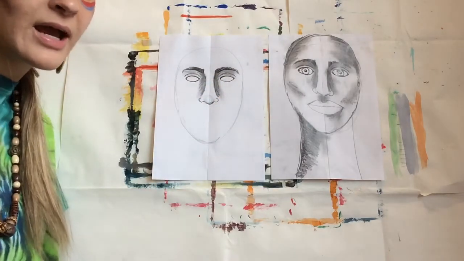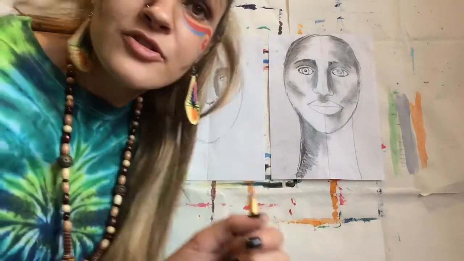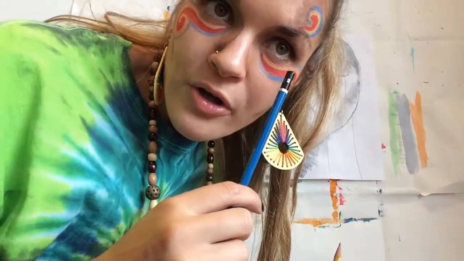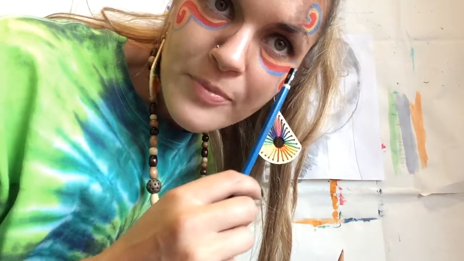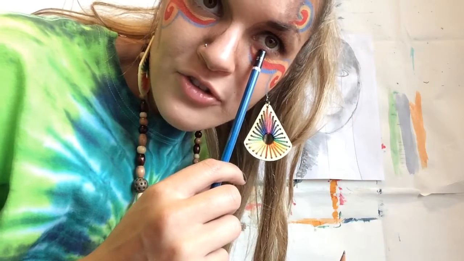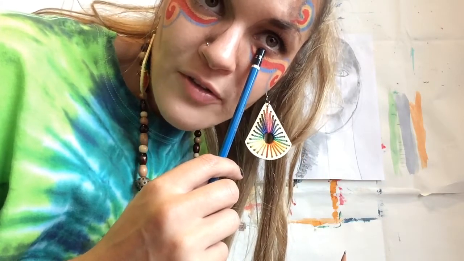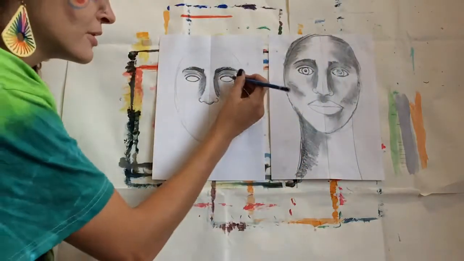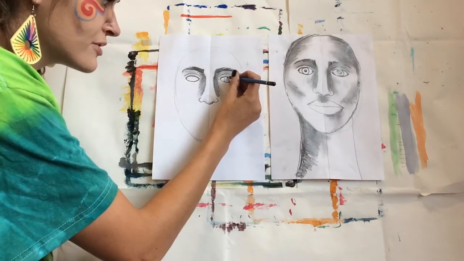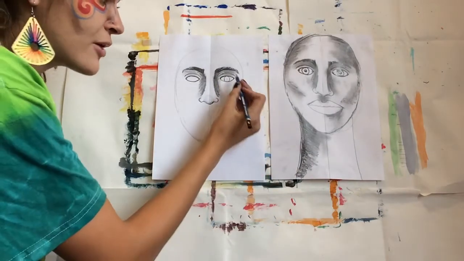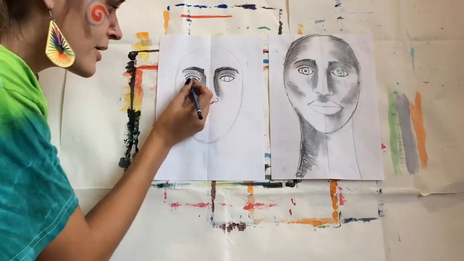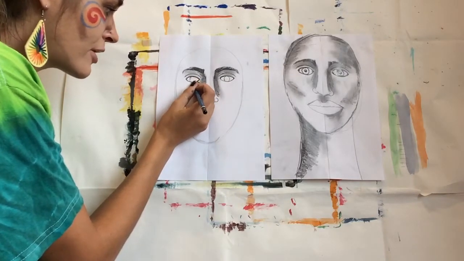All right, now it's time to do the eyes. So you have two circles inside your eye. The circle actually touches the bottom of your eye and the top of your eye. So there's the circle, which represents your iris, and then there is the black pupil in the middle. So I'm going to draw this circle on there. Notice how it touches the top of my eye and the bottom of my eye. And I'm going to draw it on this one.